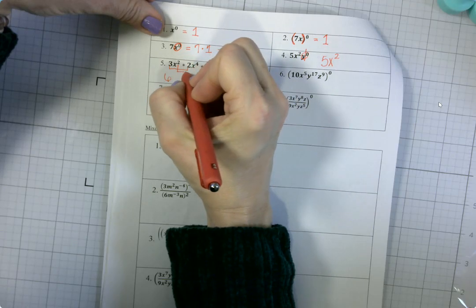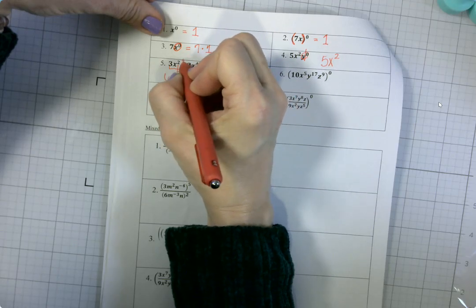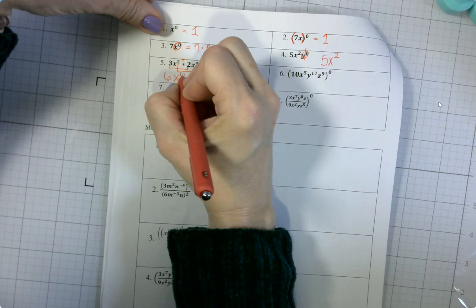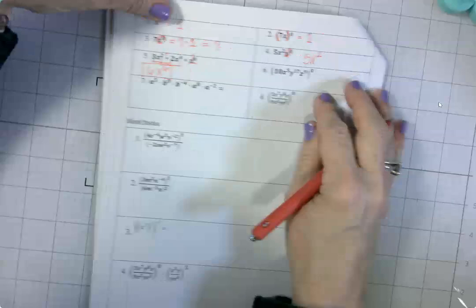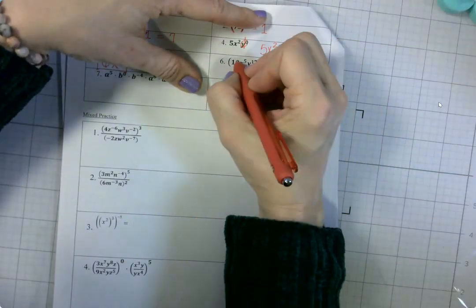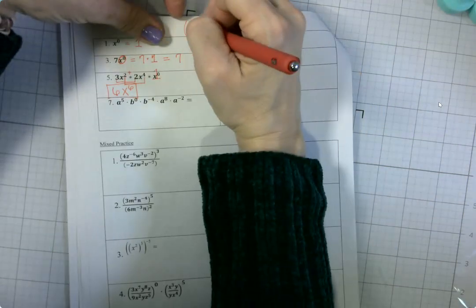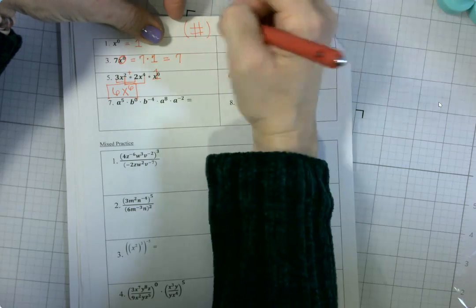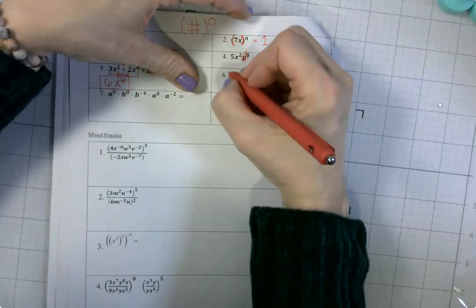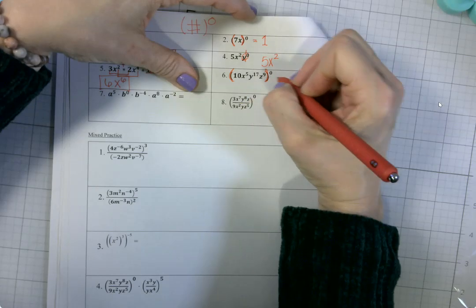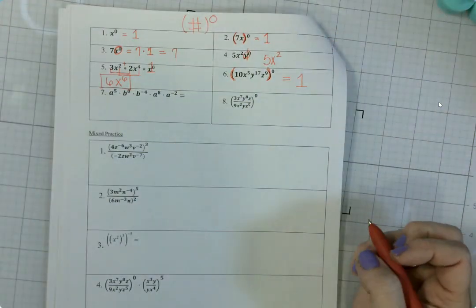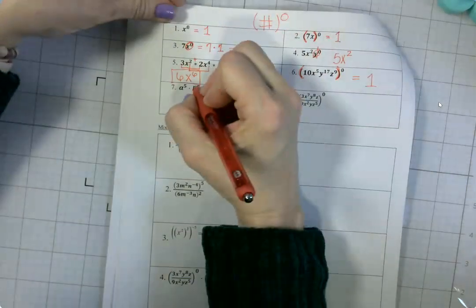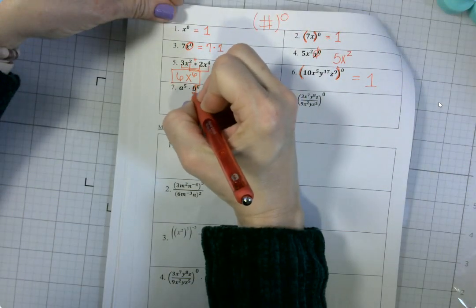And then x squared times x to the 4th. If I add those exponents, I get x to the 6th. And then all of that times 1. This is my answer. Over here, it doesn't matter whatever is in parentheses. If you raise the entire parentheses to the 0 power, you get 1. This one here, b to the 0 power is a 1.